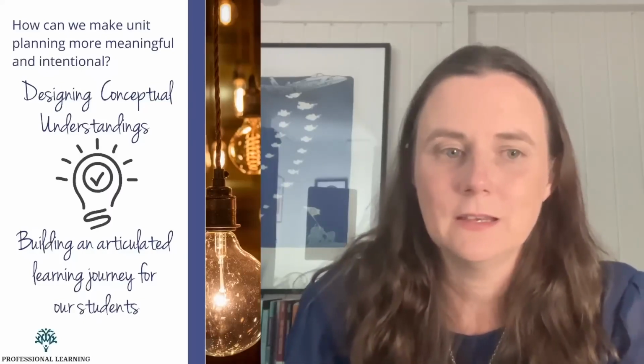So the next piece is around designing units. How do we make unit planning more meaningful and intentional? This comes back to designing conceptual understandings, building an articulated learning journey for our students. So there are those that debate that it should be all student-led, but I firmly believe that we have a curriculum to cover, and that if we only responded to student-led, there would be massive gaps in their learning along the way. And we need to be able to articulate as educators what we want our students to understand each year that they're working with us, to make sure that they're getting broad coverage of the curriculum.